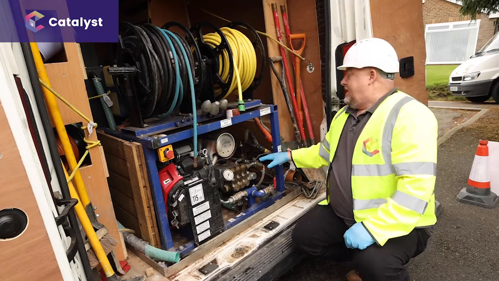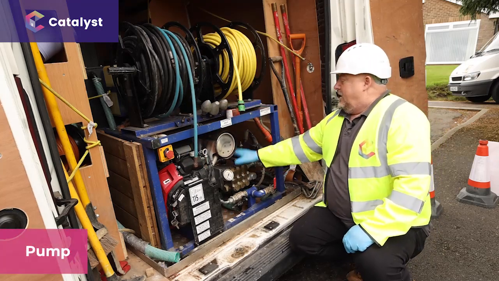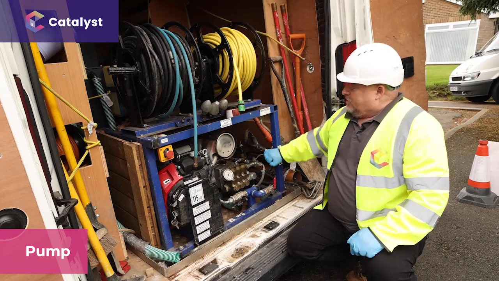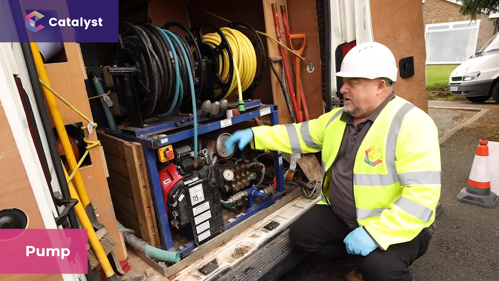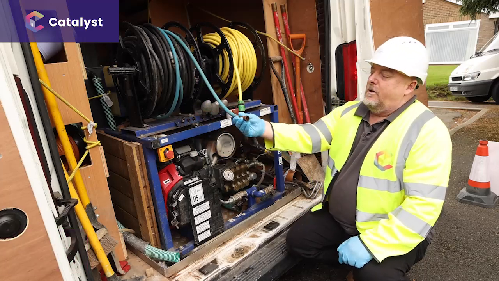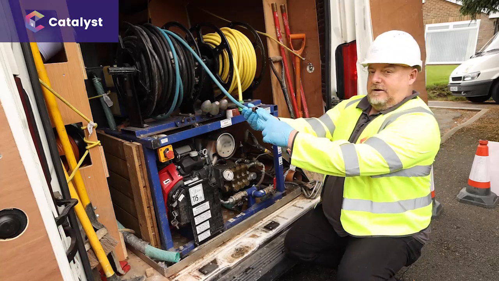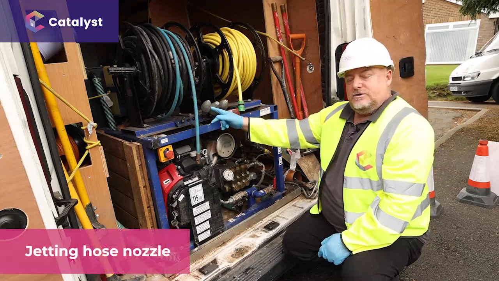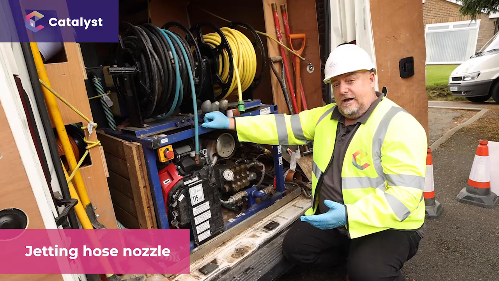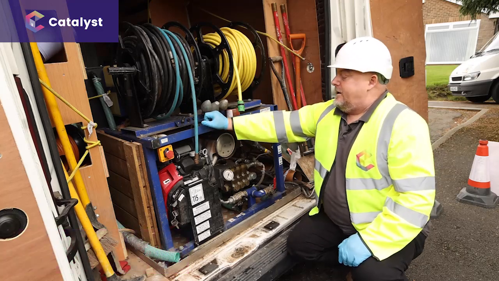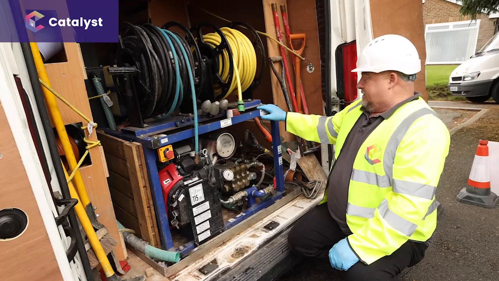If I take you across to here, you can see this is the pump itself. So the pump is used here. This is your on-off switch for the pump. So as we engage the pump and pull it across, this then puts the pressure through the actual jetting hose. You notice at the end here a thread. This thread is used to connect, depending what kind of jetting hose nozzle we want to put on, whether we're cleaning, root cutting, desilting, whatever you're wanting to do at the time.